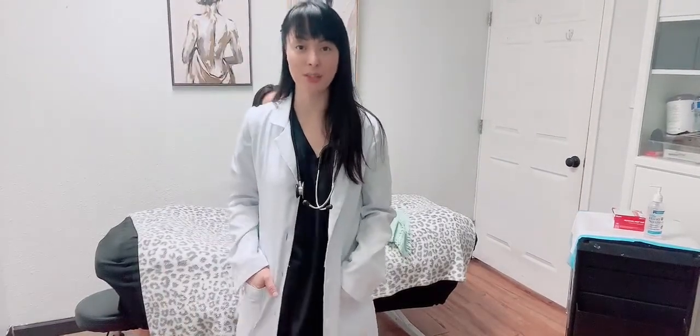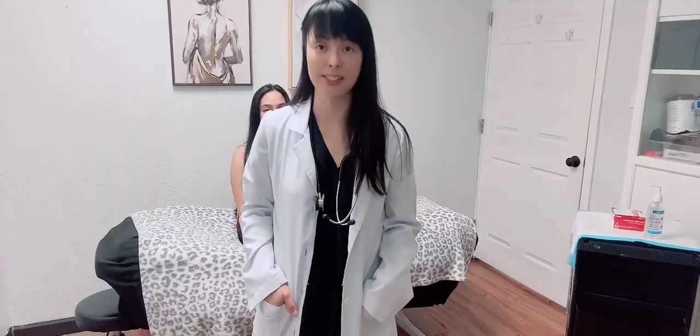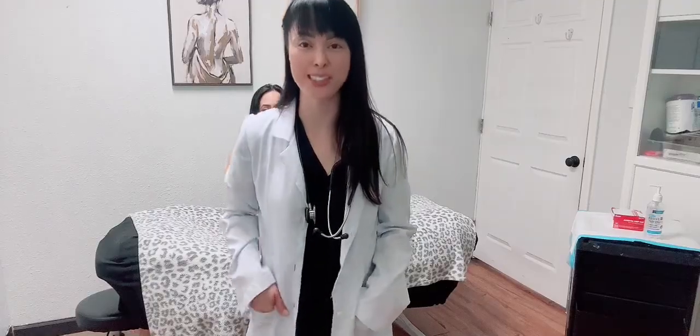My name is Lovella de los Santos, and today I'll be doing an abdominal assessment. But to start, I'm going to do a room scan.